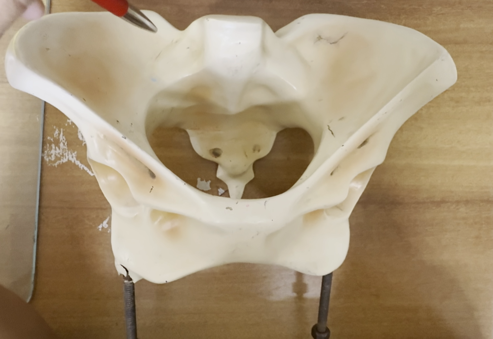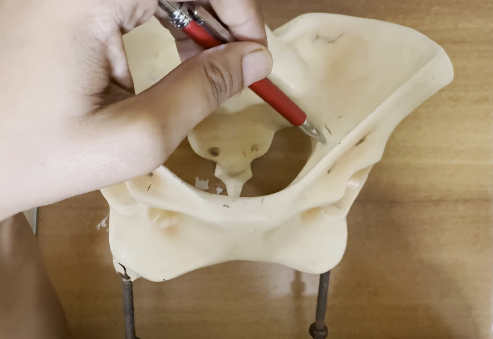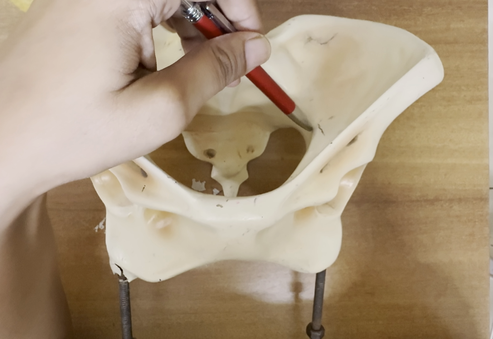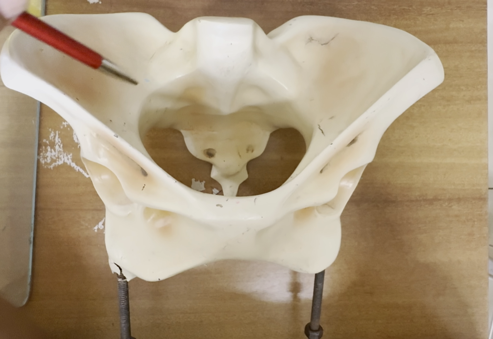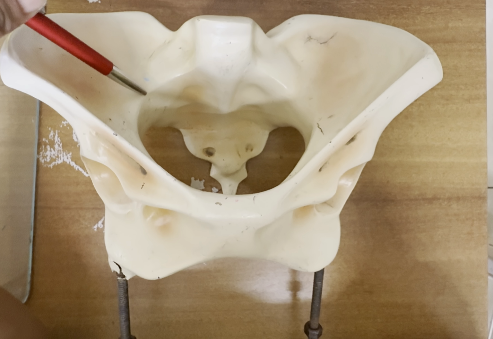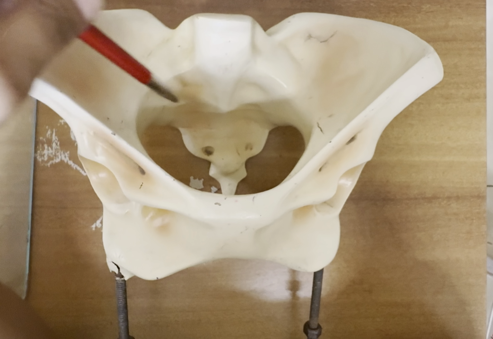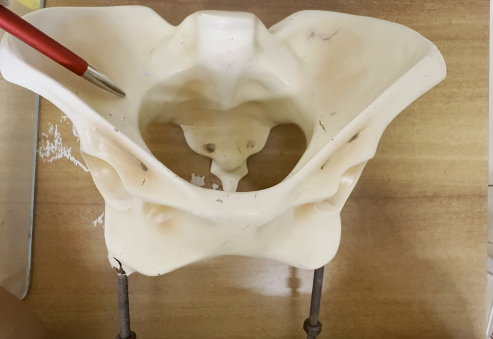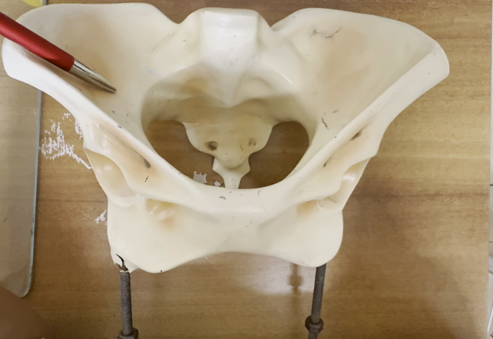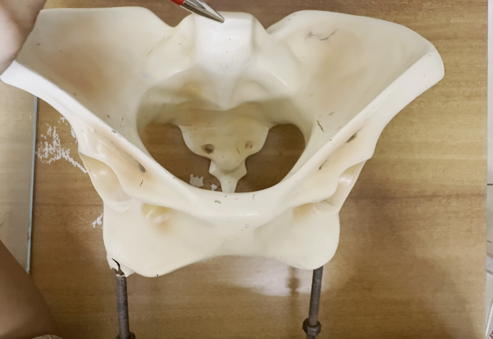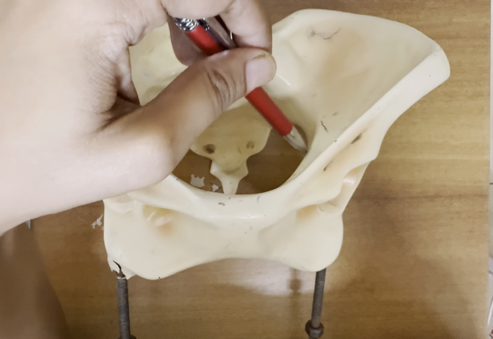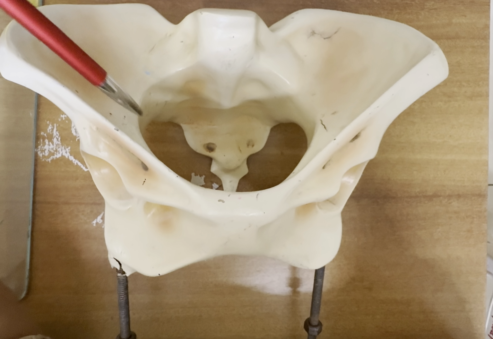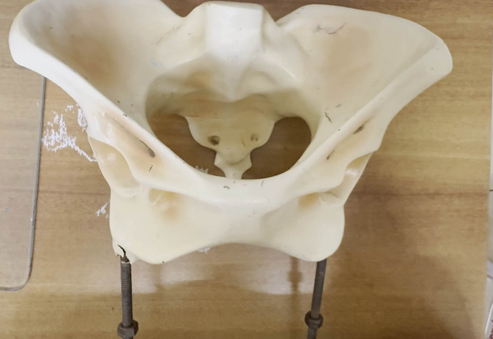Then the transverse diameter is 13 centimeters, from the farthest point on the pelvic brim on the iliopectineal line to the farthest point on the opposite side. Then the sacrocotyloid is 9.5 centimeters, between the midpoint of the sacral promontory and the iliopubic eminence. Somewhere around here will come the iliopubic eminence. So from here to the midpoint on the right side, and here to the midpoint on the left side.